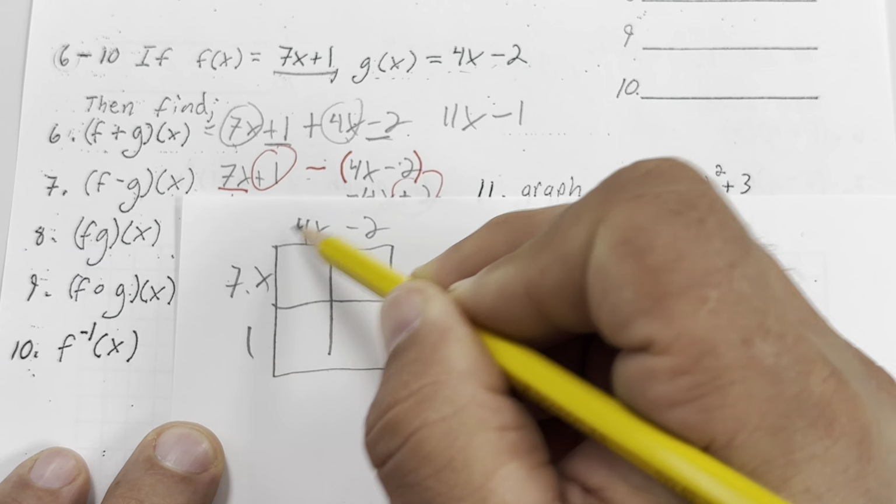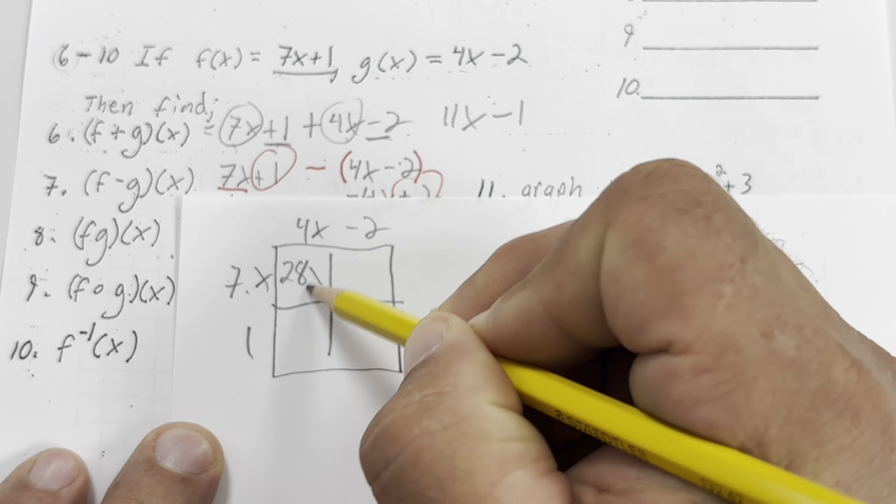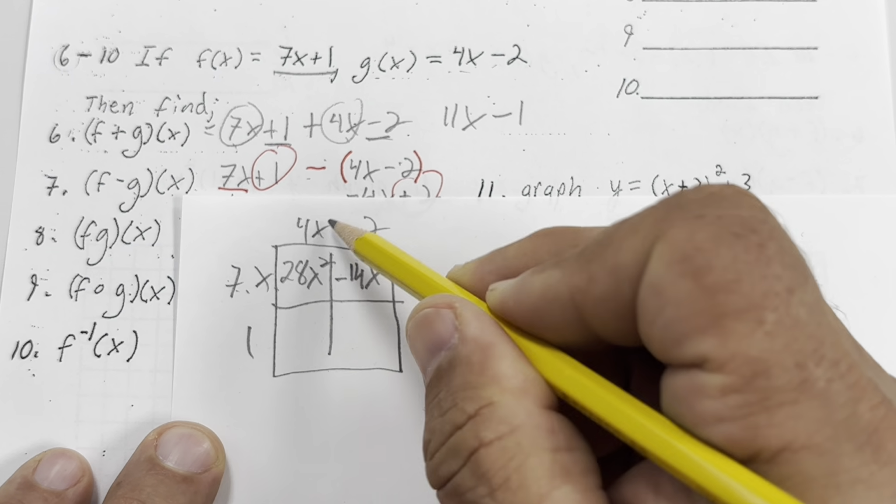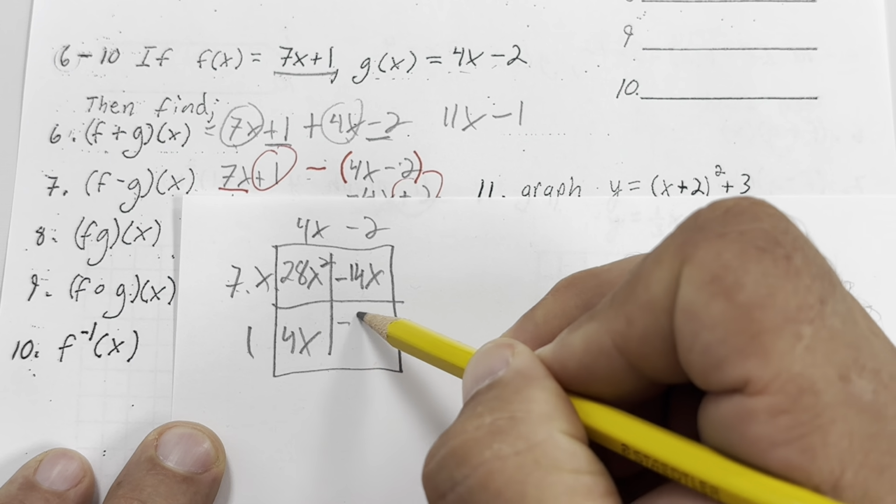7x times 4x is 7 times 4 is 28. X times x is x squared. 7x times negative 2 is negative 14x. 1 times 4x is 4x. 1 times negative 2 is negative 2.